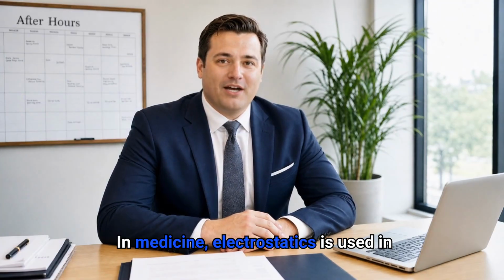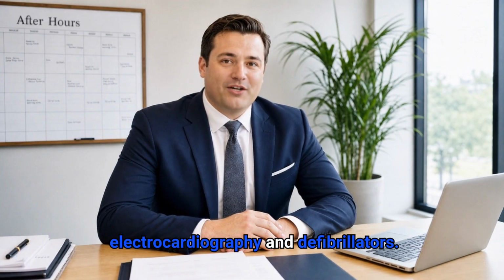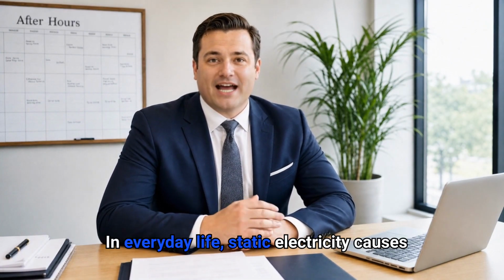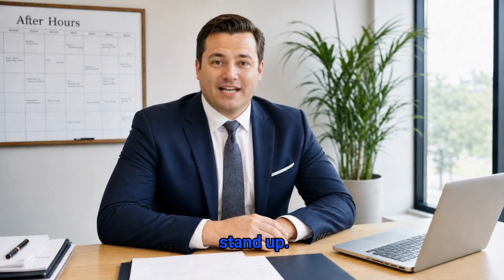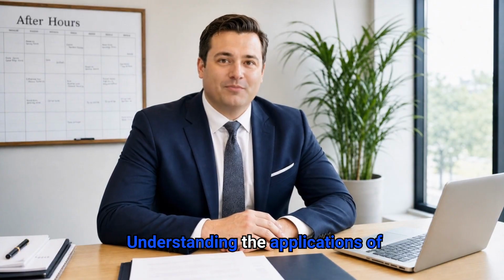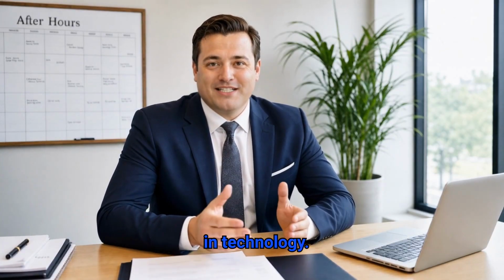In medicine, electrostatics is used in electrocardiography and defibrillators. In everyday life, static electricity causes clothes to stick together and hair to stand up. Understanding the applications of electrostatics is essential for understanding how this principle is used in technology.